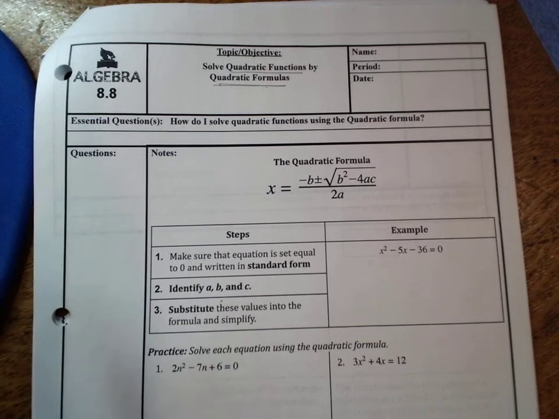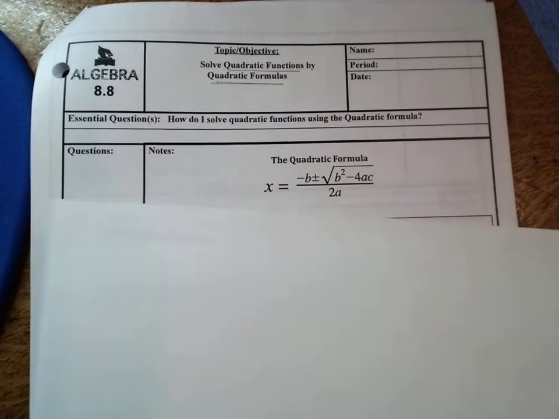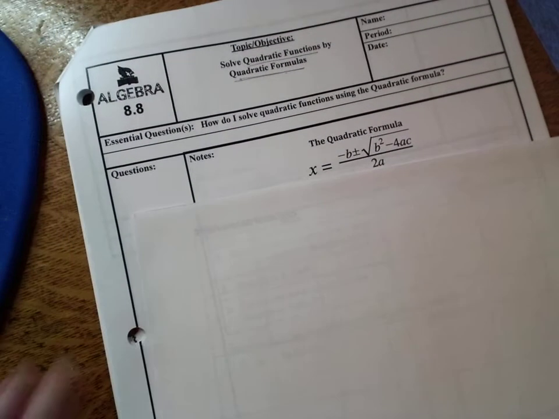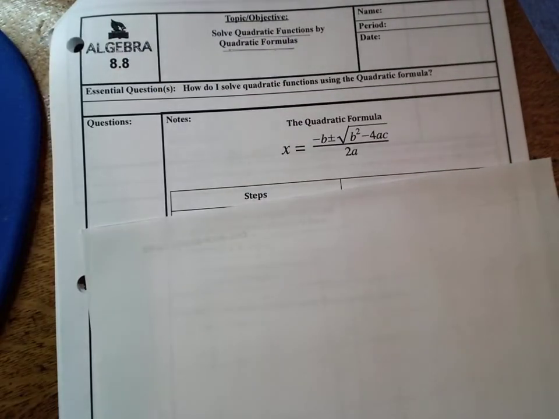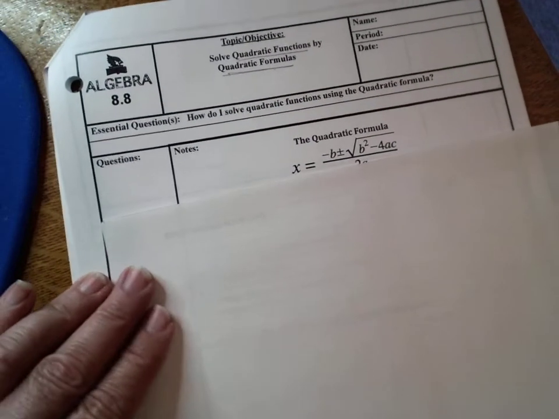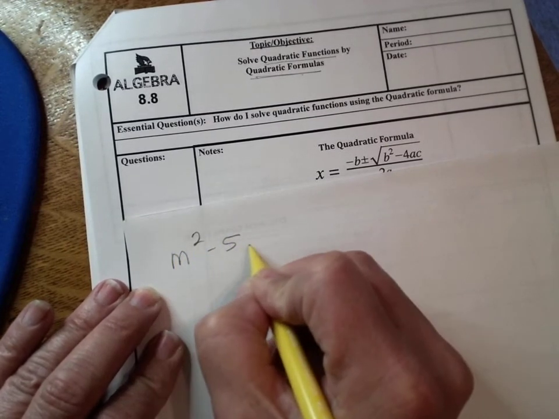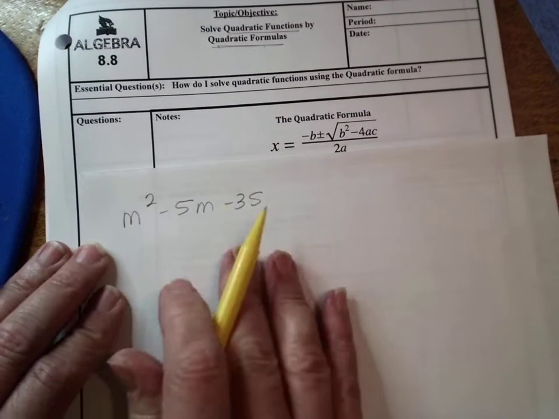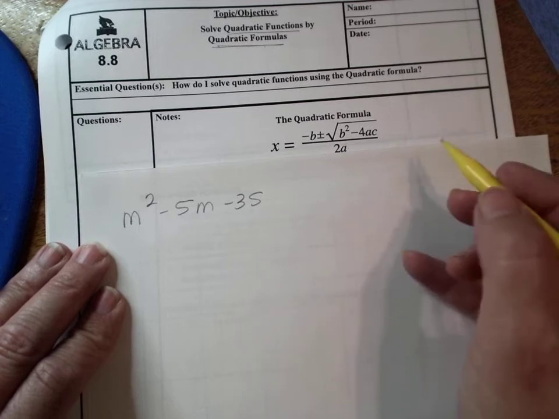I need to back up a little bit, and I need to give you an example. So I'm just going to write this on another piece of paper so you can see what I'm doing. You don't necessarily have to write this down just yet. But I want to explain why we're going to use this formula. There are problems out there which you have not experienced any of them yet. So I'm just going to write one down, m squared minus 5m minus 35. So I want you to think about this. I just want to show you why we're going to use the quadratic formula on some of these problems.